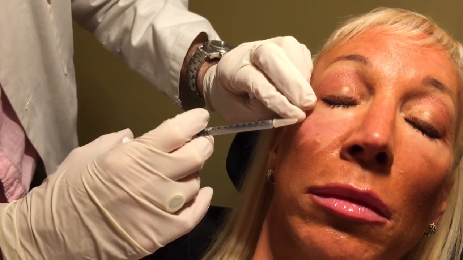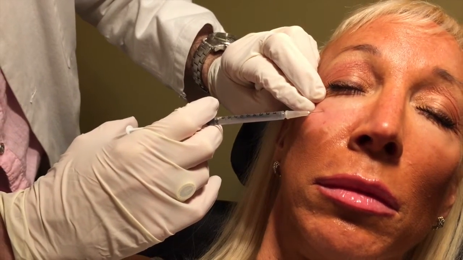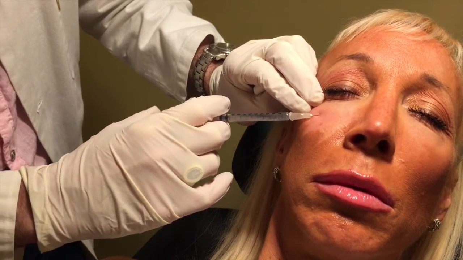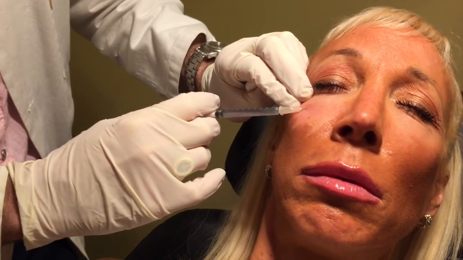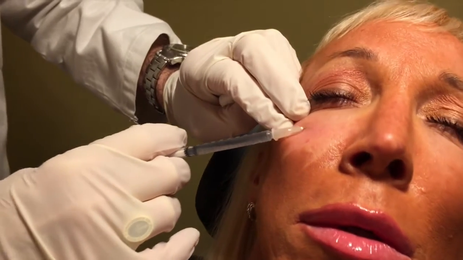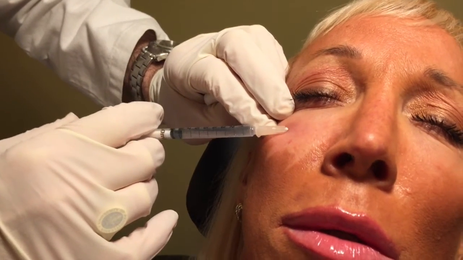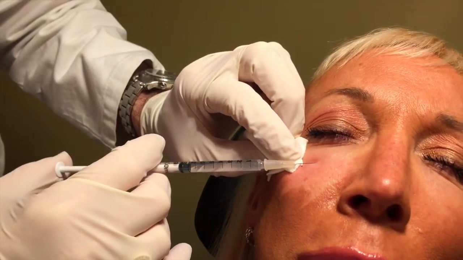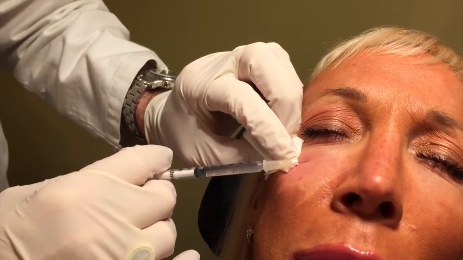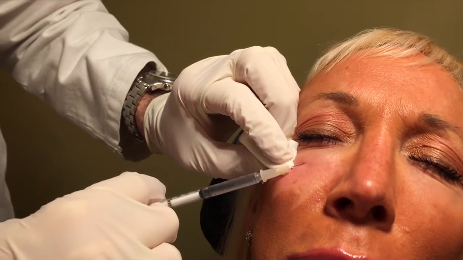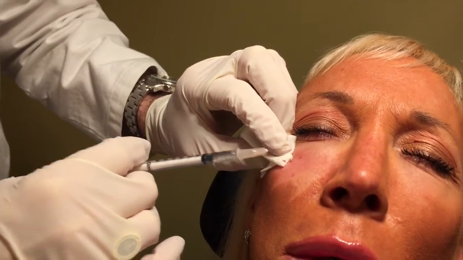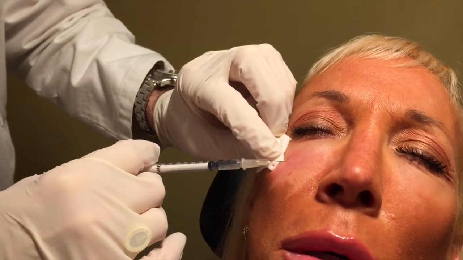Okay, just take a deep breath in for me, and then let it out. So almost the way sometimes you'll put in a filler, I'm doing sort of a little bit of a fan pattern here, and a little bit deep. And then one more here for the more medial part. Almost done here.